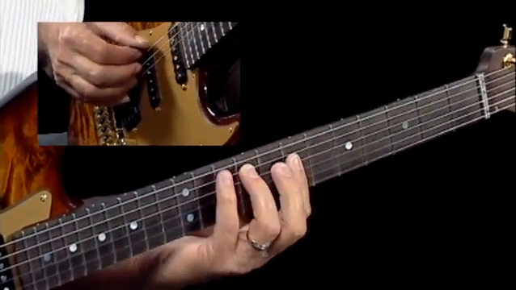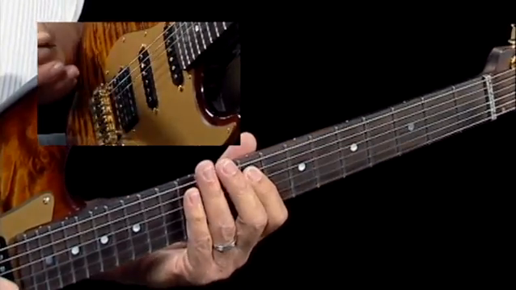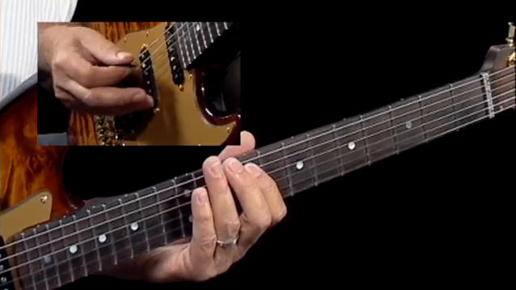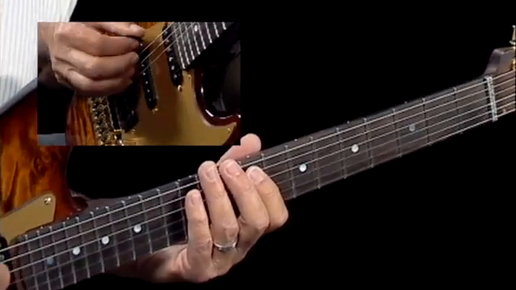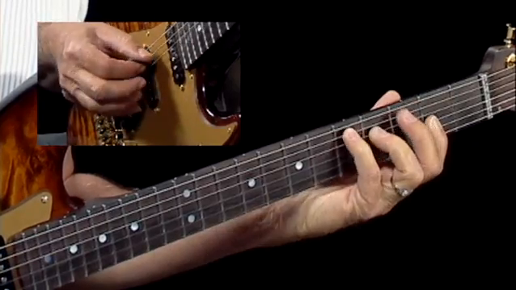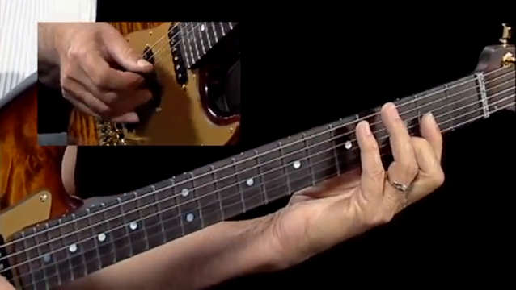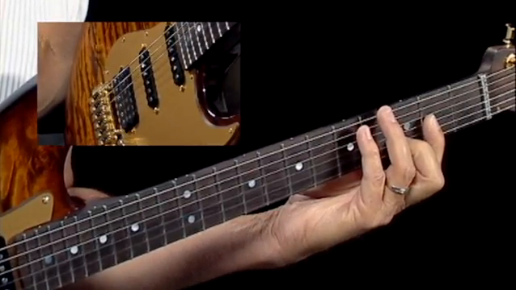And if you don't know about your inversions, let's do a quick overview of that. A D chord would be 1, 3, 5 in the key of D. D is 1, F sharp is 3, A is 5. If the D is the lowest note, you're in root position. If the F sharp is the lowest note, you're in first inversion. If the A is the lowest note, you're in second inversion.